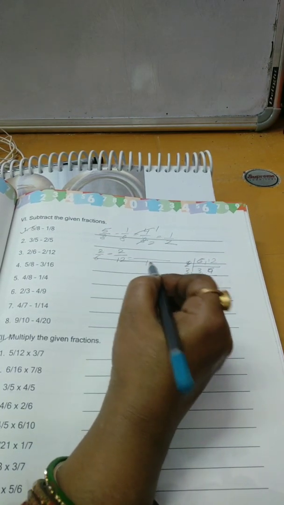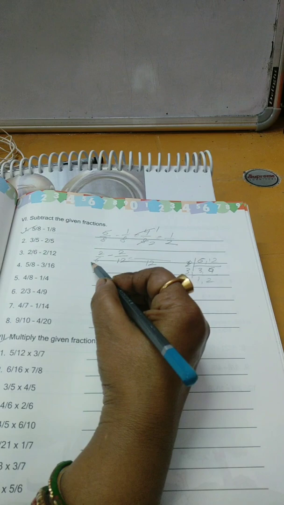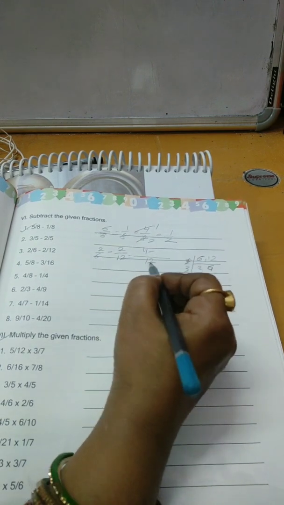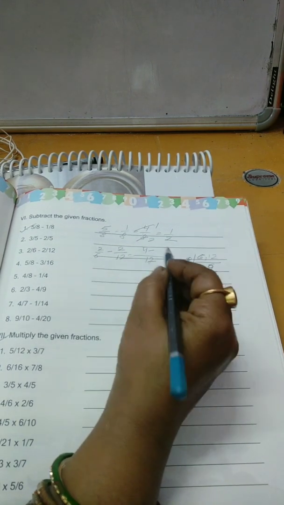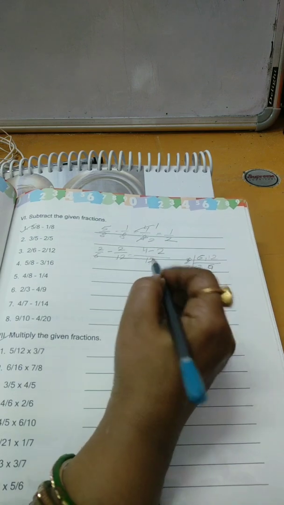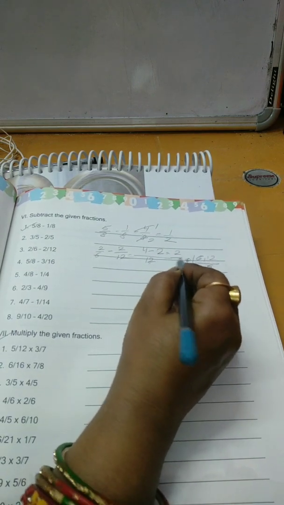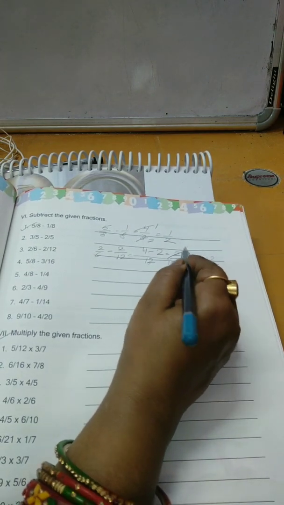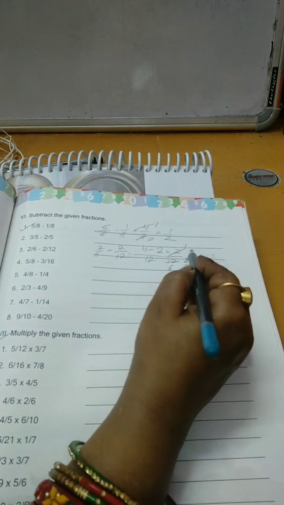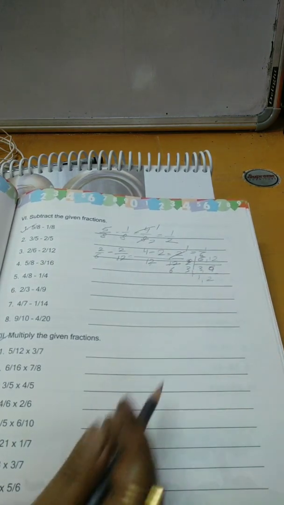LCM is 12. 12 divided by 6, 2 times. 2 2s are 4. Minus 12 divided by 12, 1 time. 1 2s are 2. 4 minus 2, 2 by 12. So we can cancel. 2 1s are 2, 2 6s are 12. So it would be 1 by 6.